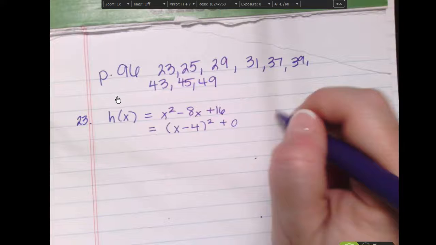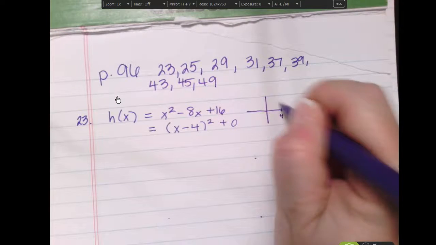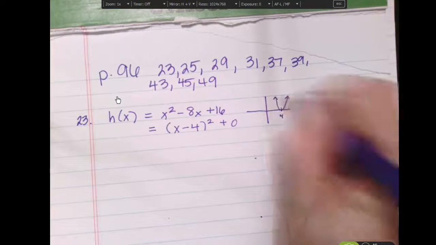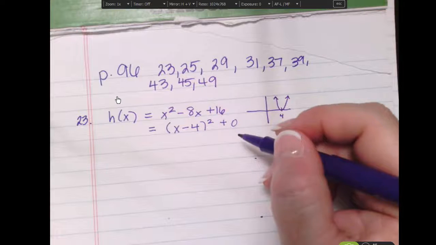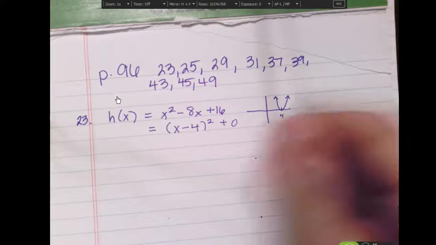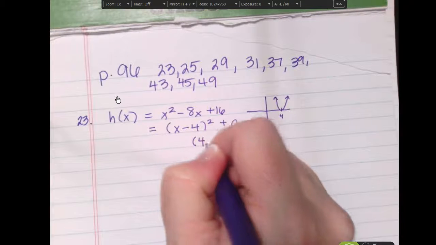So I could probably just go like this and sketch the graph. That's a pretty good description, and then I'm supposed to identify the vertex. So the vertex is going to be at HK.